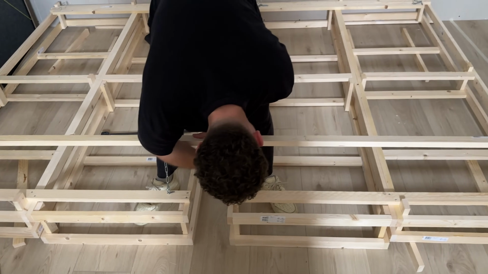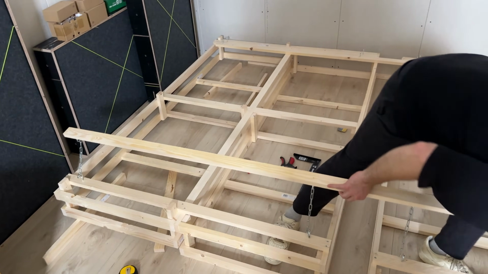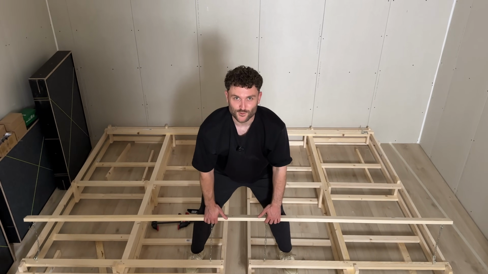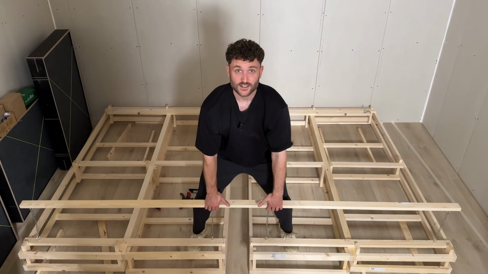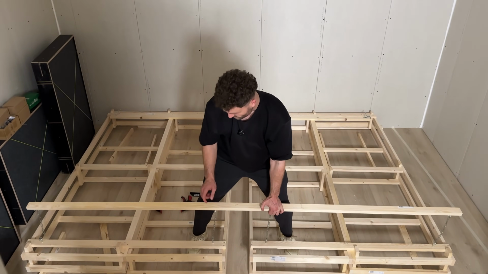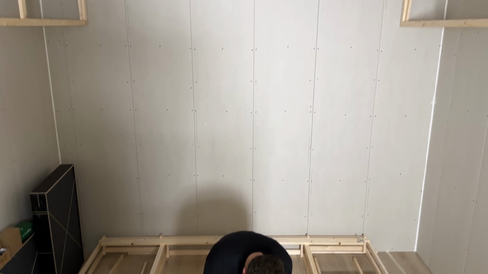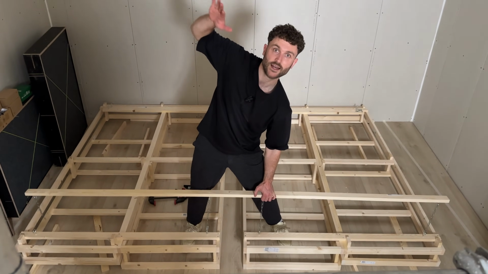The big test coming up. I haven't deadlifted in a while, but today, actually this is a bent over row, isn't it? No, I'm not going to do that, but this is how they go onto the ceiling. So we're going to screw this to the ceiling, and then we can still adjust these to hang them straight.